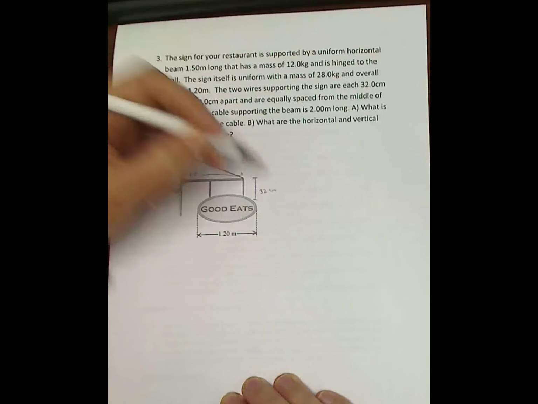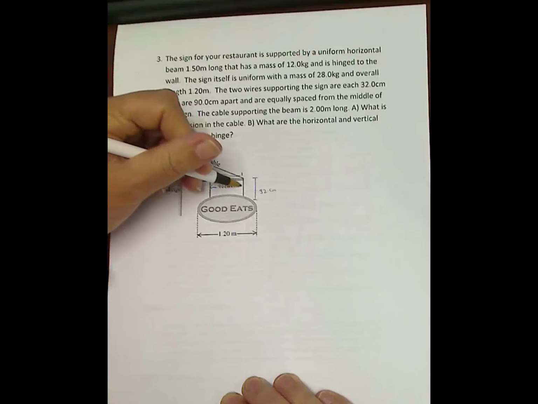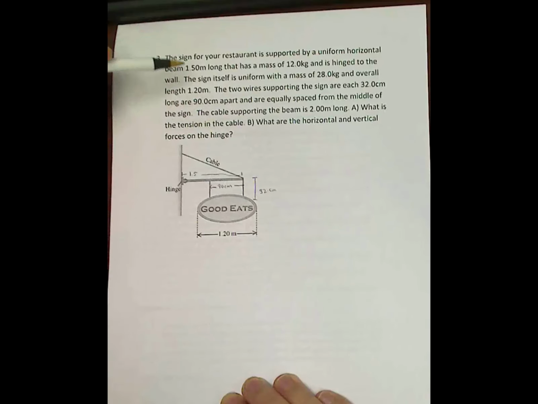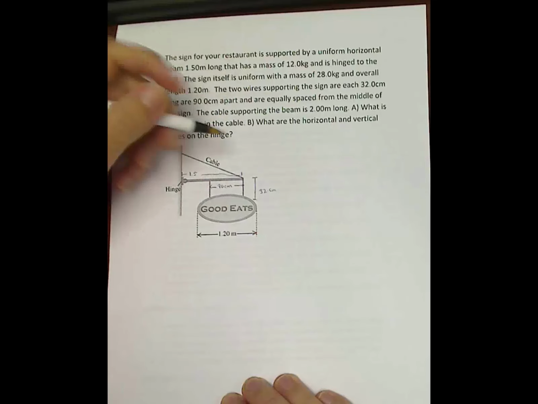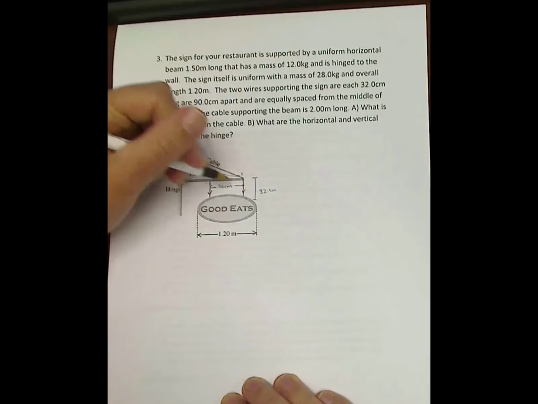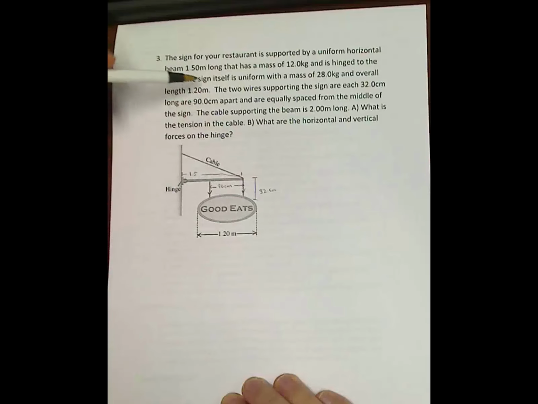So each of them is 32 centimeters long and they're 90 centimeters apart. Okay. And they're equally spaced from the middle of the sign. What does that mean? That means that since they're the same length and the same distance from the center of the sign, they each carry the same weight. So they each carry half of the weight of the sign. Okay, so half the weight of the sign acts here, half of it acts here.